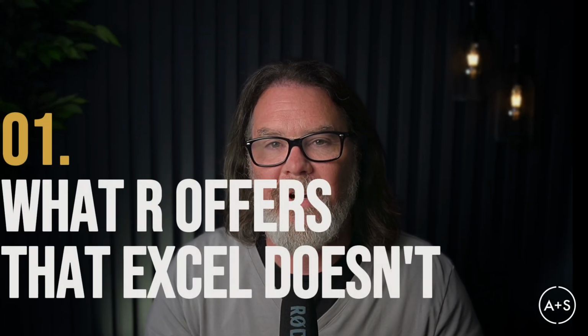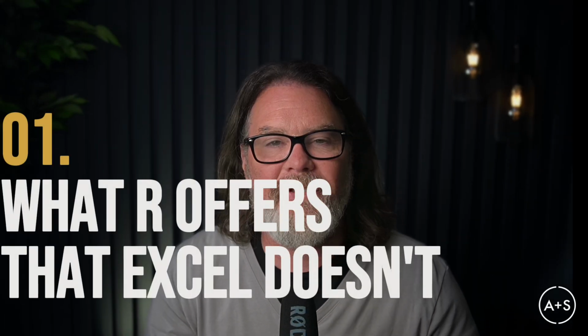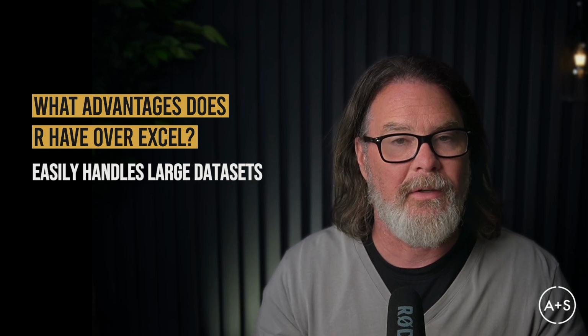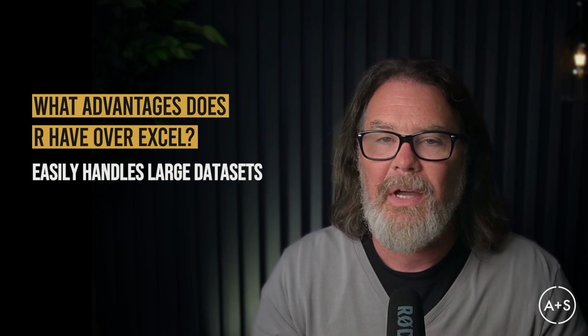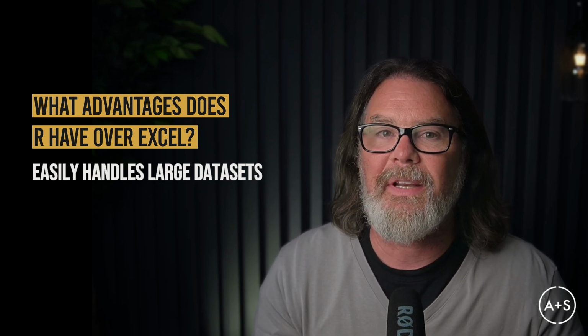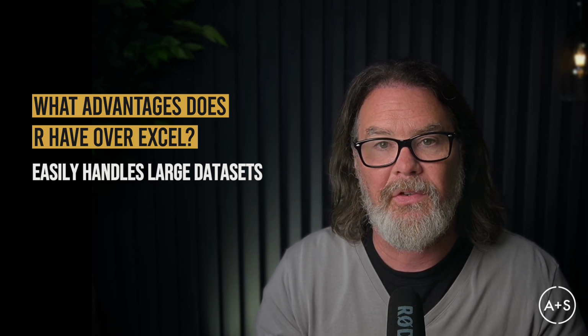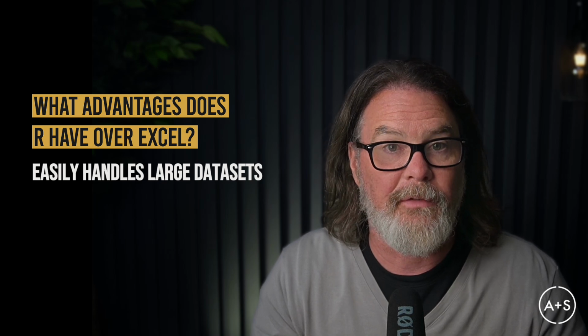When should you choose R for your data analysis? Let's examine the qualities that make R a standout tool. When it comes to managing datasets larger than Excel's limit of around 1 million rows, R makes it easy. You can import, manipulate, and analyze data without worrying about the performance issues that usually come with large Excel files.